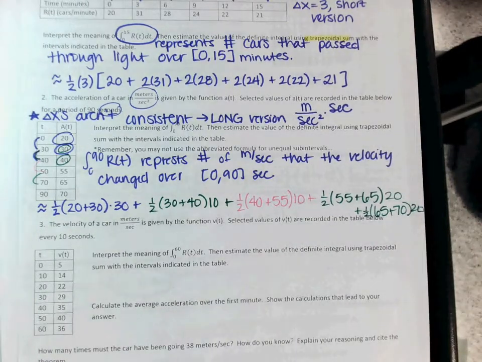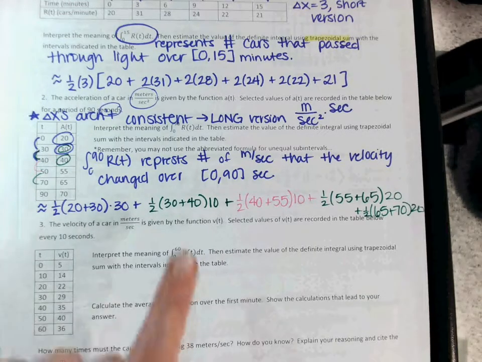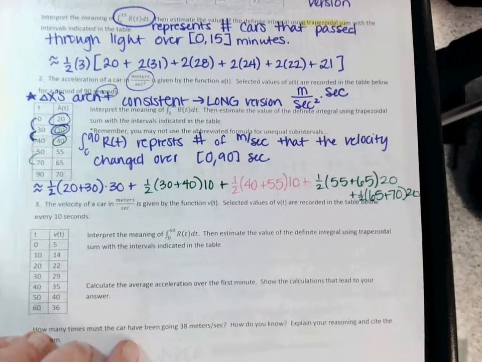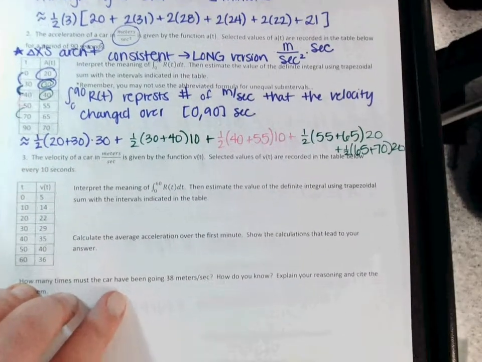Okay? So the only difference, long to short, is that in the long version you have to write each one on its own. Now, some people will say, oh, I'm going to pull out the 1/2. That's fine. If that in your mind is easier, do it. It's not wrong, but it tends to get confusing when you do it pulling out on some and not on others. Okay? All right, number 3.